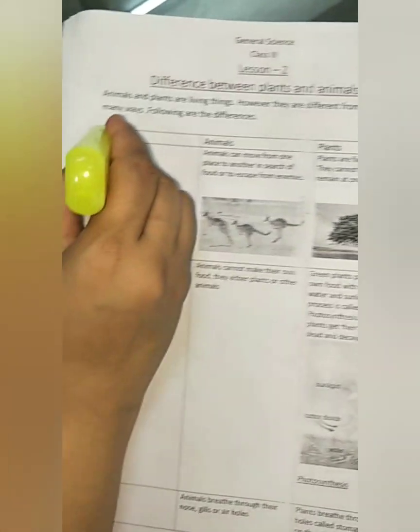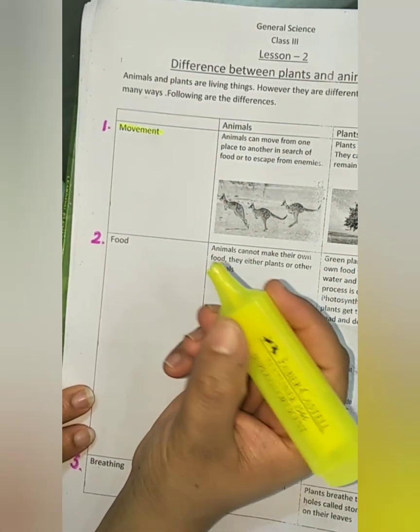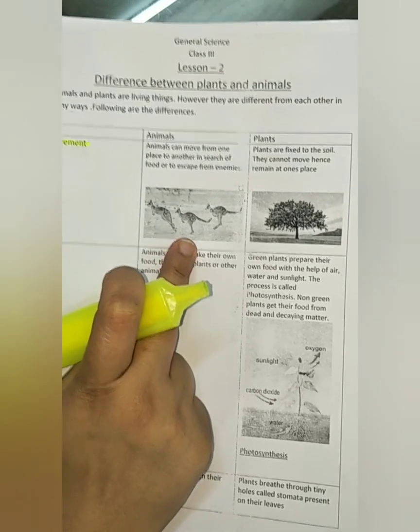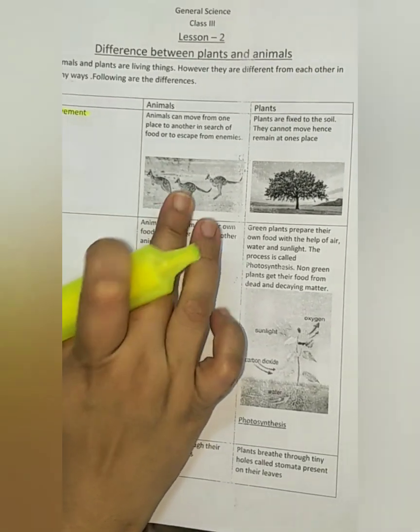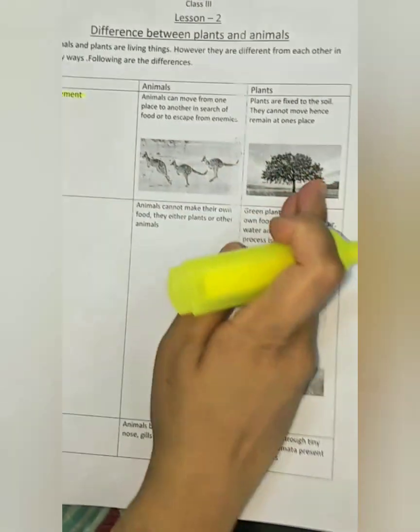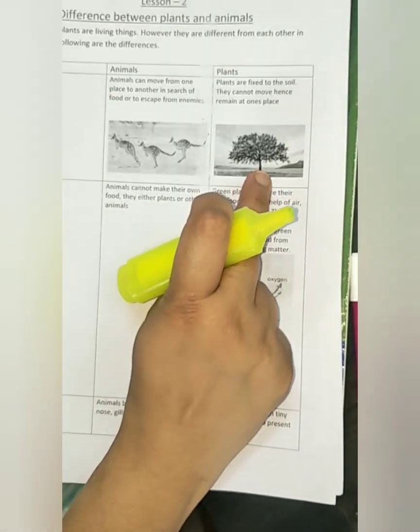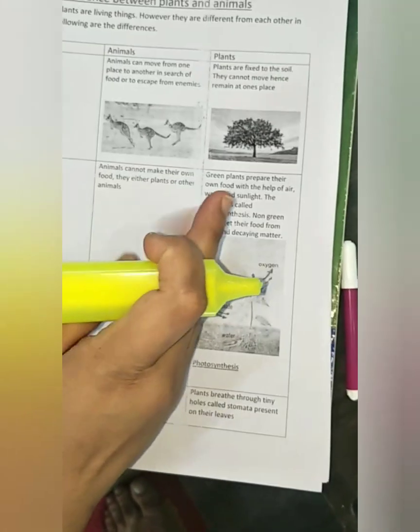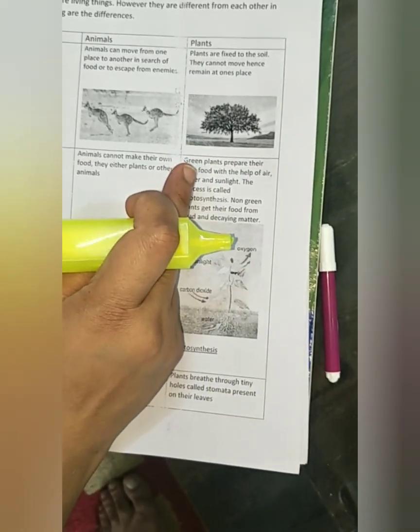The first criteria is movement. We all know animals can move from one place to another in search of food and water or to escape themselves from enemies, whereas plants are fixed to the soil, so they cannot move, hence remain at one place.